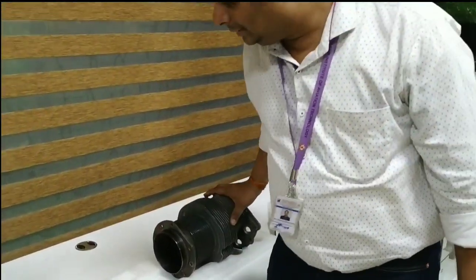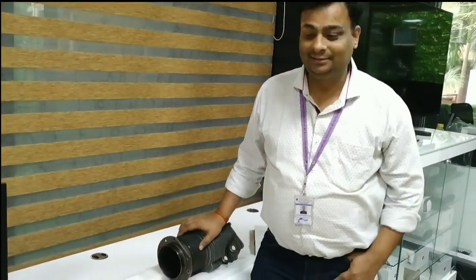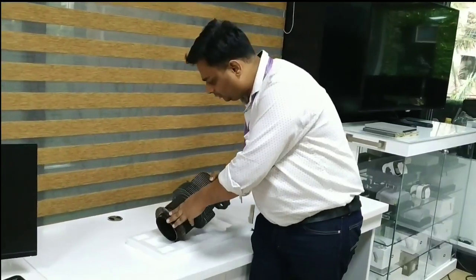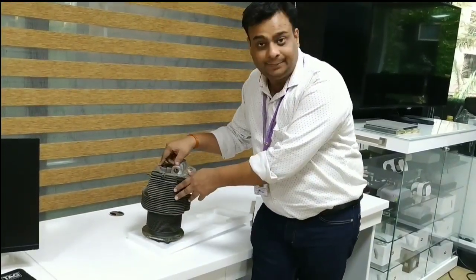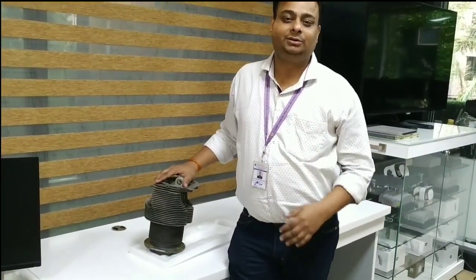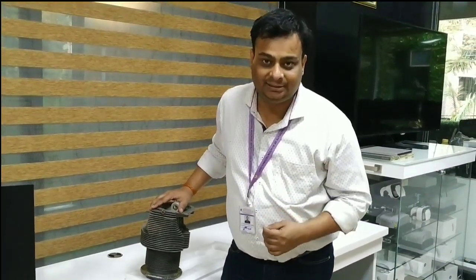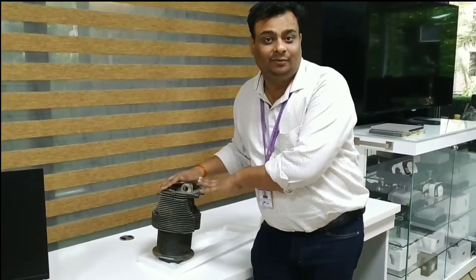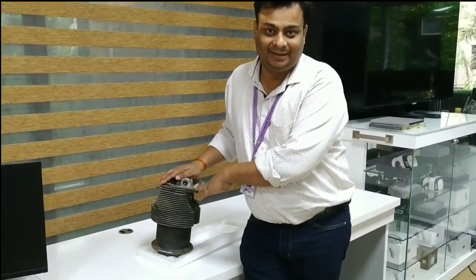Hello. So this is the cylinder. There are a lot of parts over here, and in my earlier video, in which I told you about the working of the piston engine, I took one of the cylinders from there, right?